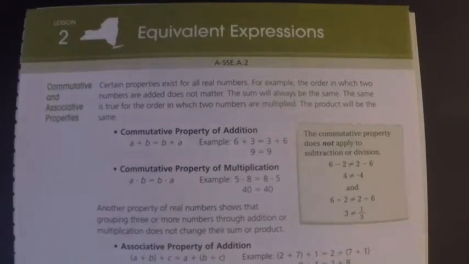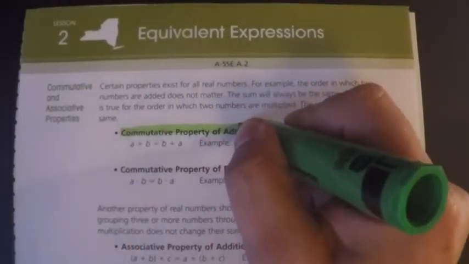So at the top here it says that certain properties exist for all real numbers. For example, the order in which two numbers are added does not matter. The sum will always be the same. The same is true for the order in which two numbers are multiplied. The product will always be the same. So the first property we want to highlight here is the commutative property of addition.